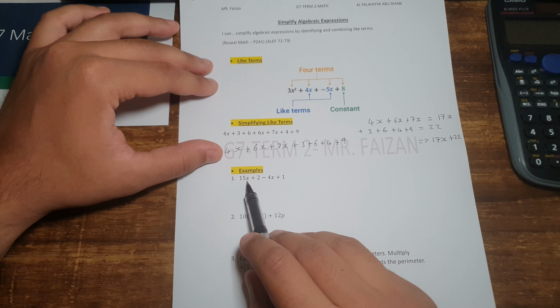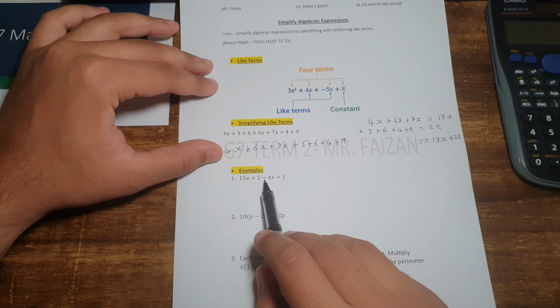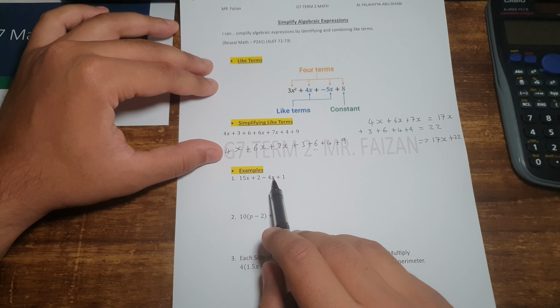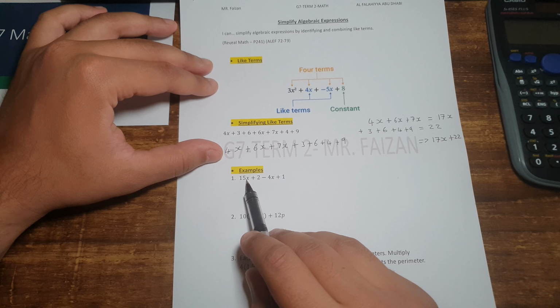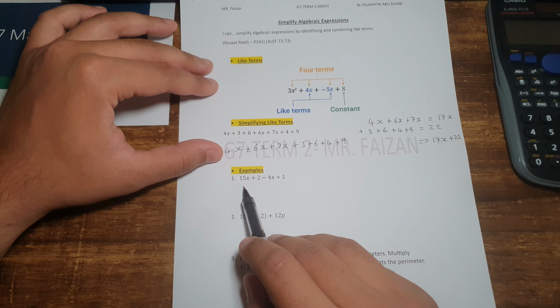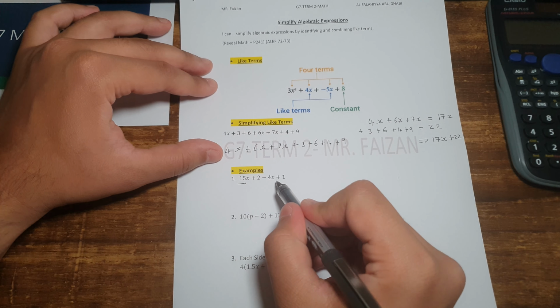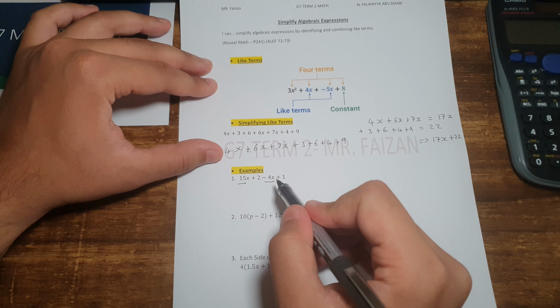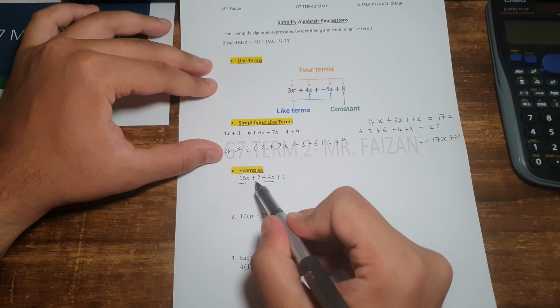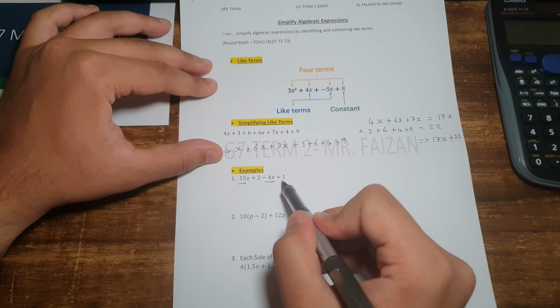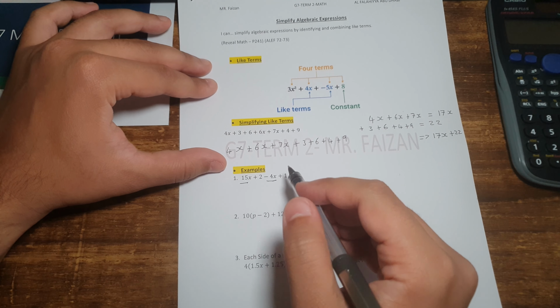So I have 15x. Next, I have minus 4x, again to the power of 1. X, the variable, is to the power of 1. So yes, I can simplify 15x with minus 4x, and then I have a constant 2, and then I have a plus 1 at the end. So yes, I do have like terms.